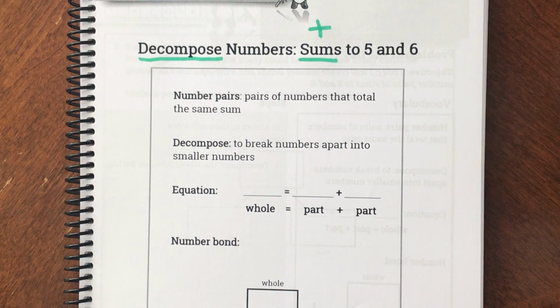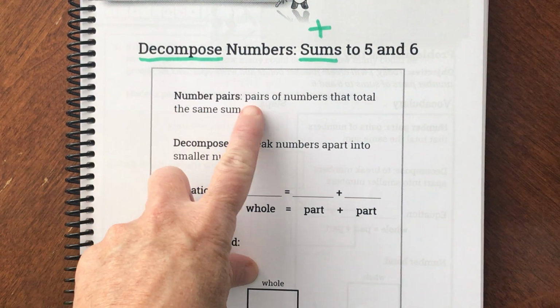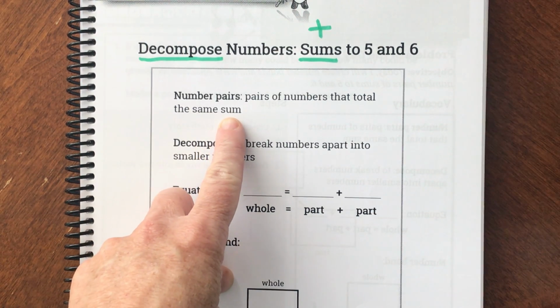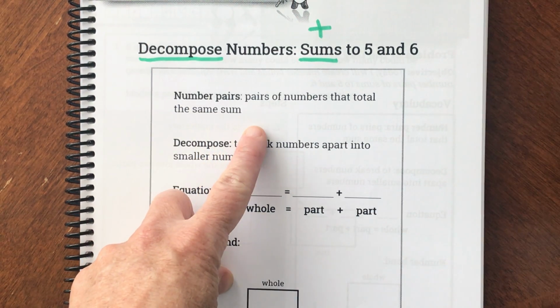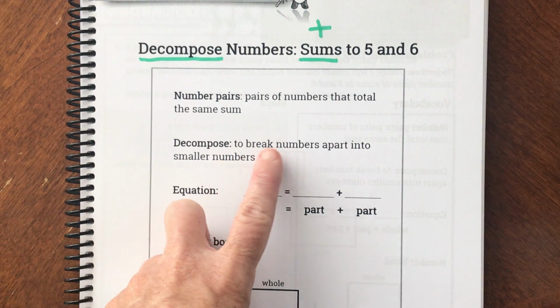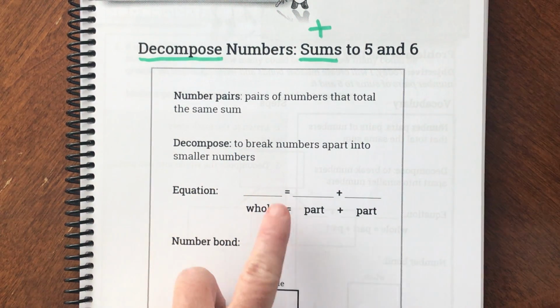So today we're still going to be seeing number pairs. Pairs of numbers that total the same sum. So remember, there's different number pairs that will equal the same sum. So there's not going to be just one right answer to these. And then we're going to be decomposing, which means to break numbers apart into smaller numbers.